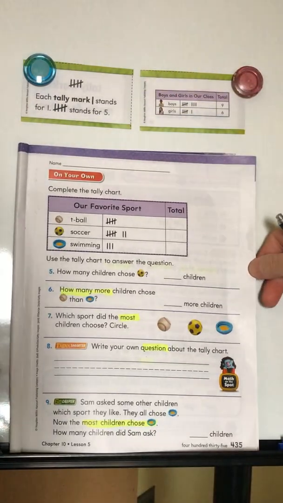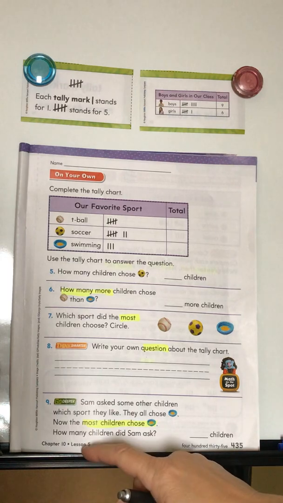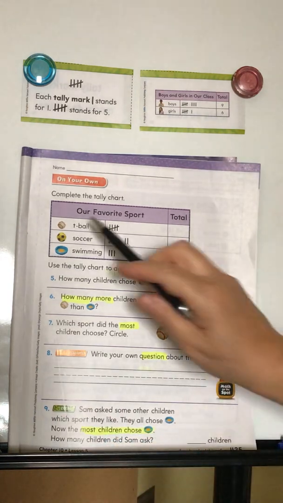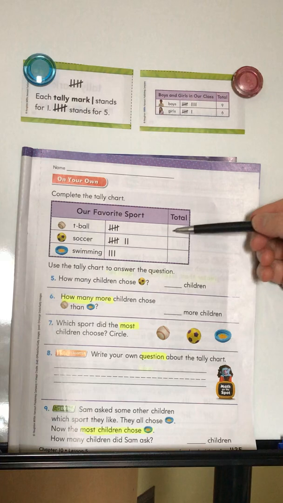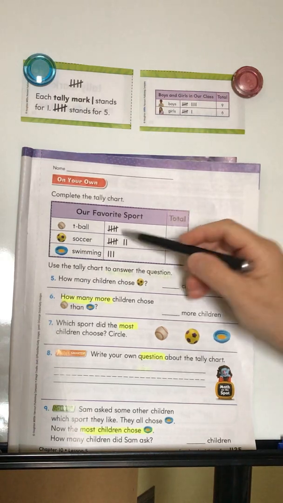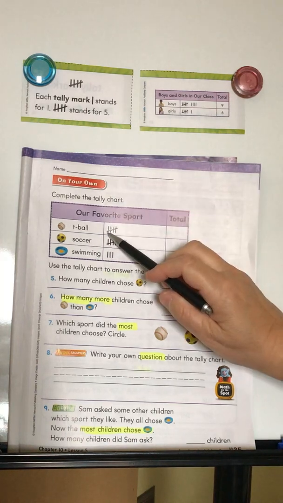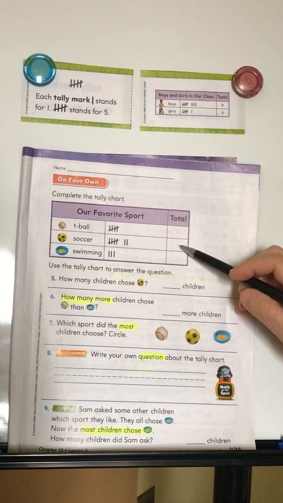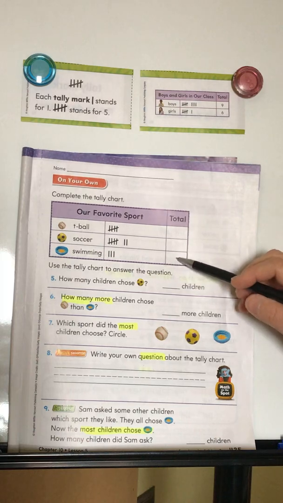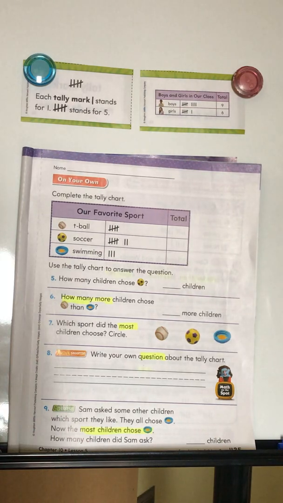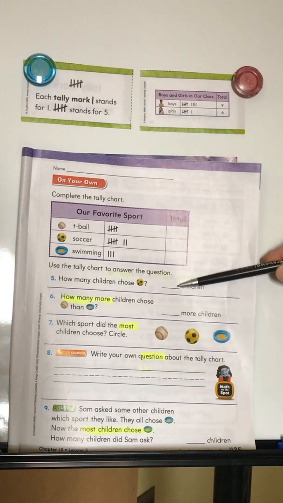On page 435, we have a tally chart of our favorite sports. We need to put the total here, so I'm going to have you do that. Remember, when you see a diagonal line, write the total. That should be 5. I want you to write the total for t-ball, soccer, and swimming. After you do that, you're going to answer the questions using the data on this tally chart. Number 5, how many children chose soccer? You already wrote that up here. Now just put it here.